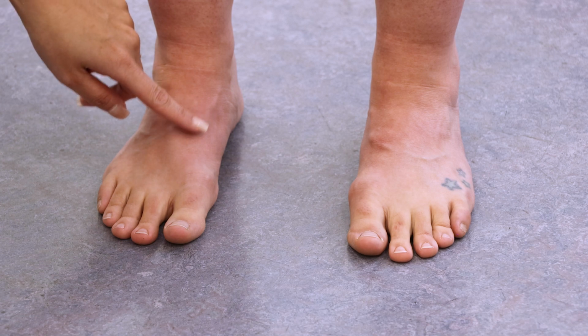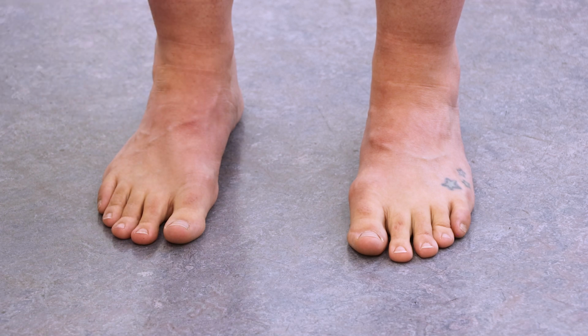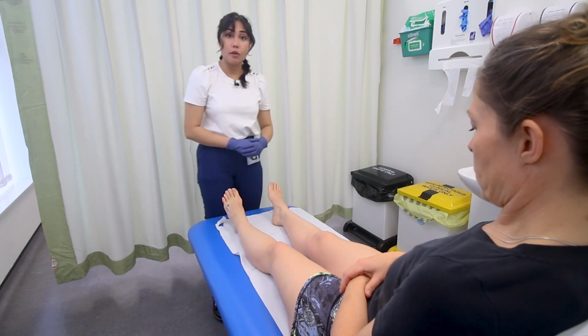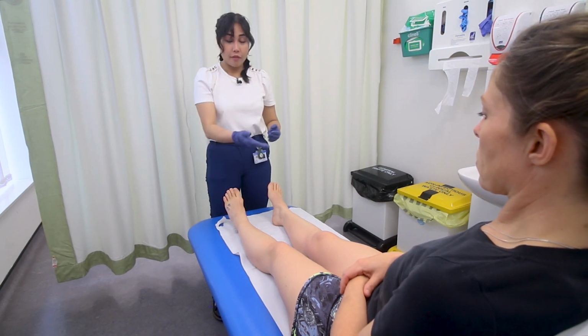This is when the first metatarsal deviates medially towards the midline and the hallux deviates laterally towards the lesser toe. Lesser toe deformities are quite common as well. We'll now assess the patient in non-weight bearing. Have the patient sit on the couch.